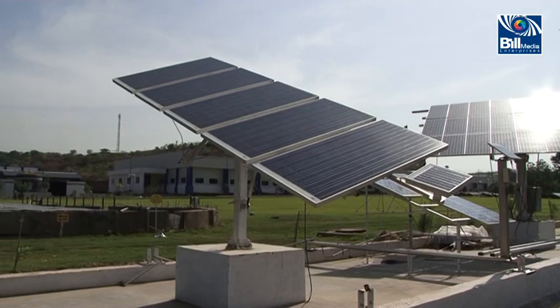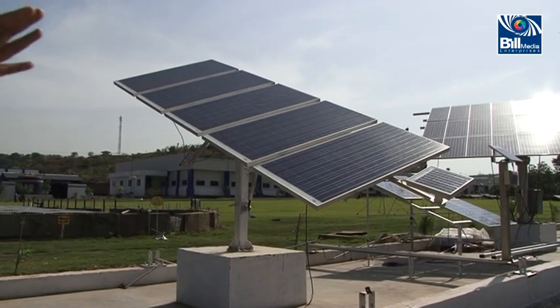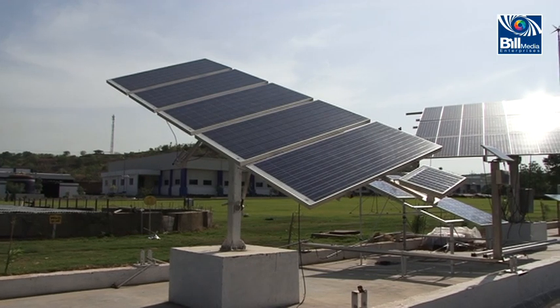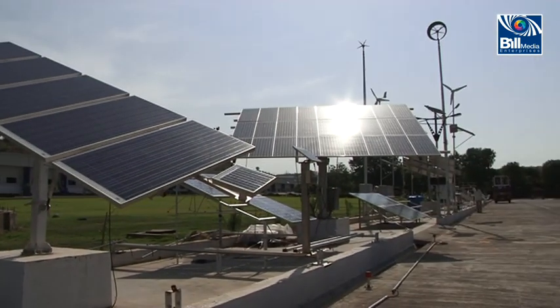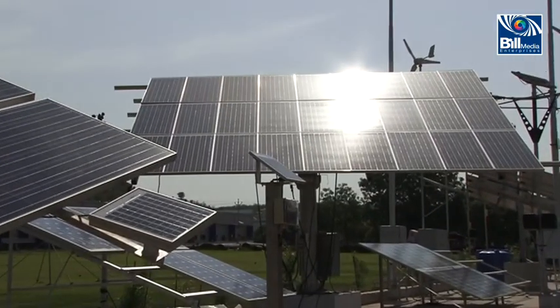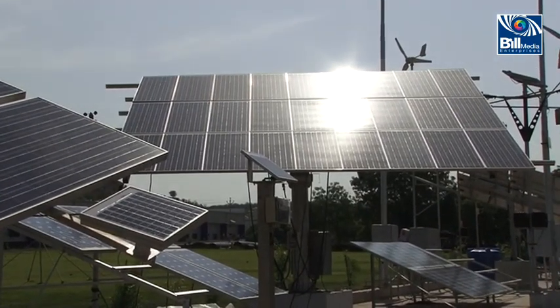So this is a single axis tracker. It tracks the photovoltaic panels according to the sun position, so that the power output of the panels is greater than the standalone system. These are different types of trackers. You can see the first one is the single axis, whereas that one is the double axis tracker.